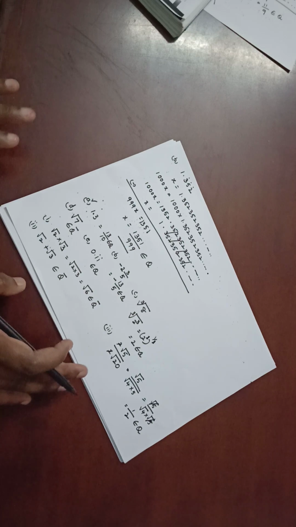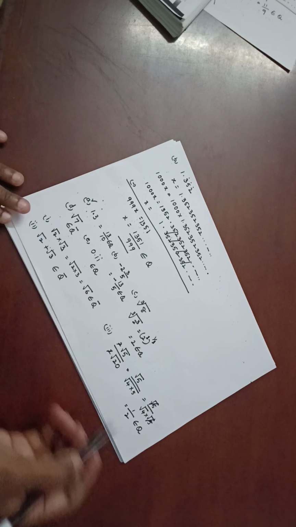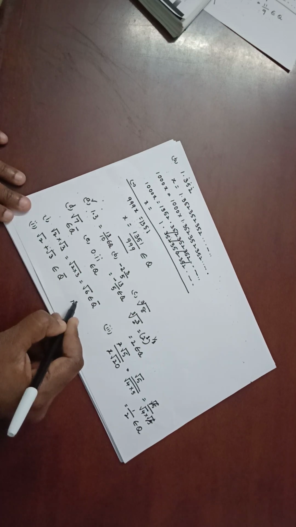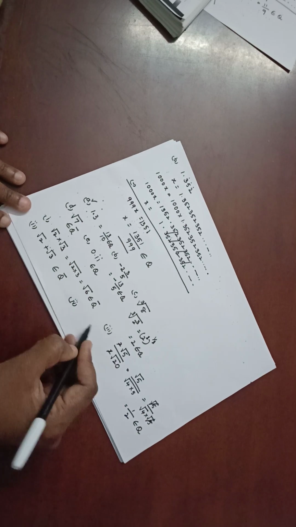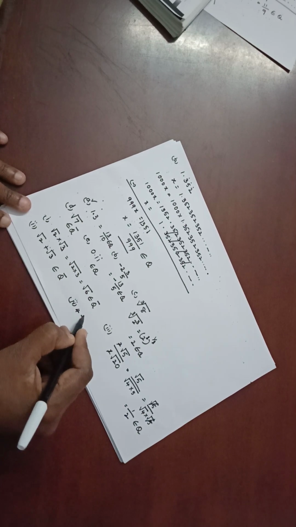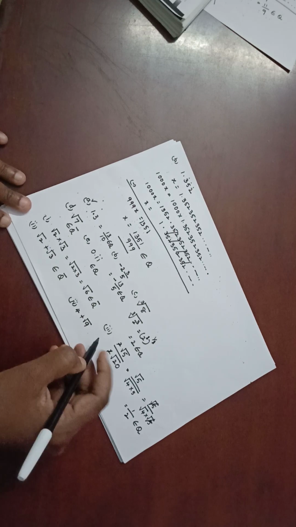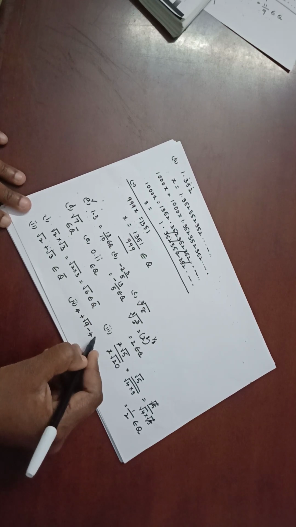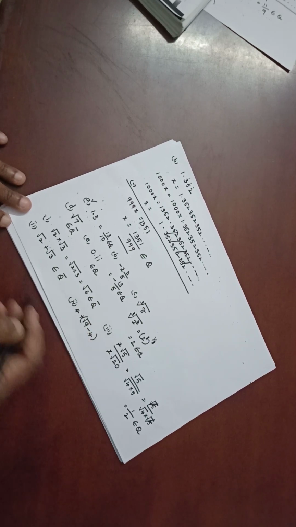So in this way we will do the problems. One more bit I am taking. See whether it is rational or irrational: 4 plus root 9 minus 4. Root 9 means 3.